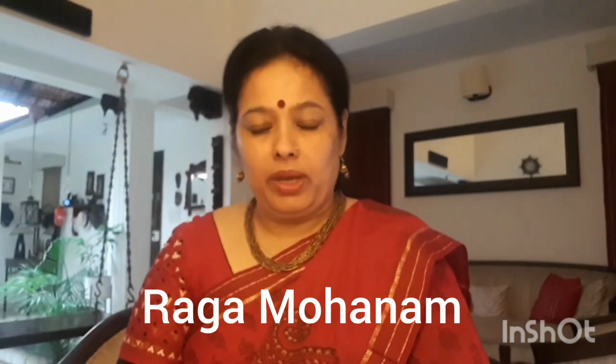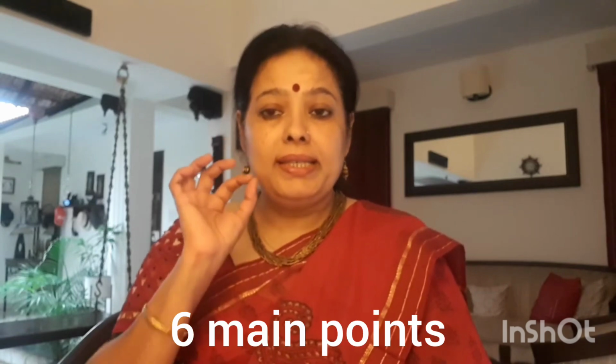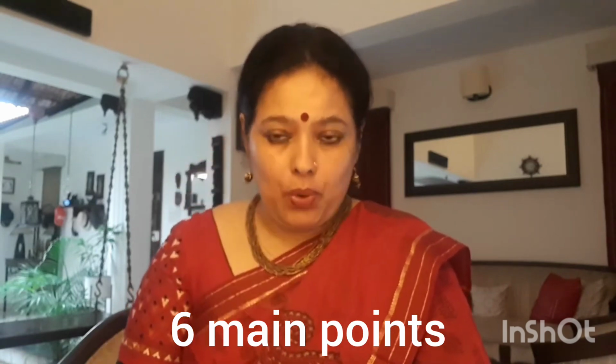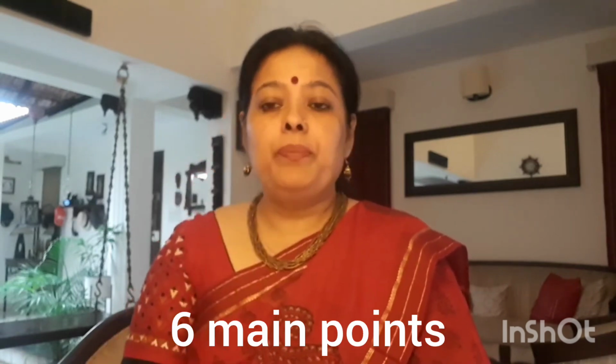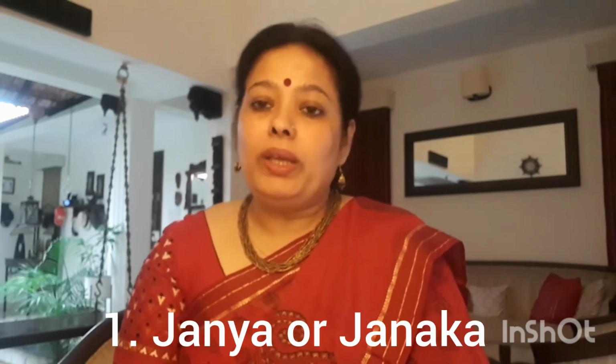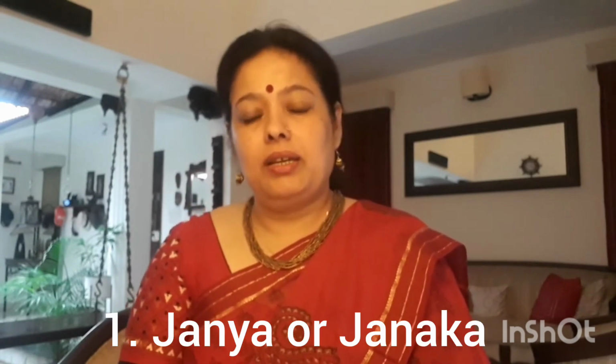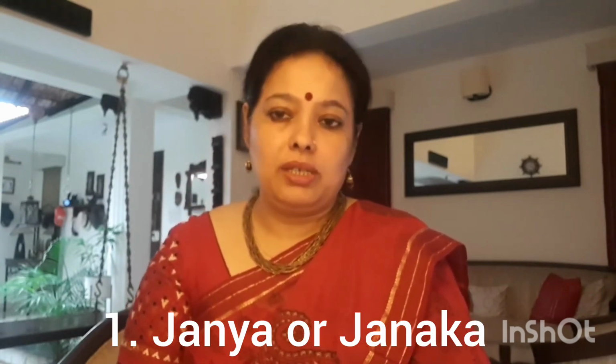So I would write the heading as Ragam Mohanam. Now I will give 6 main points. So always remember, for a junior level student you should know 6 points. So what are these 6 points? The first point is whether it is a Janya raga or a Janaka raga. Main, very important identification. Now in the case of Mohanam, it's a Janya raga. So I would say Mohanam is a Janya raga.